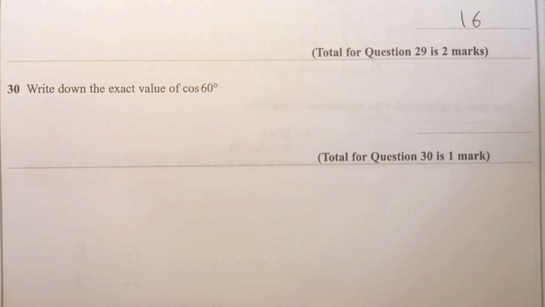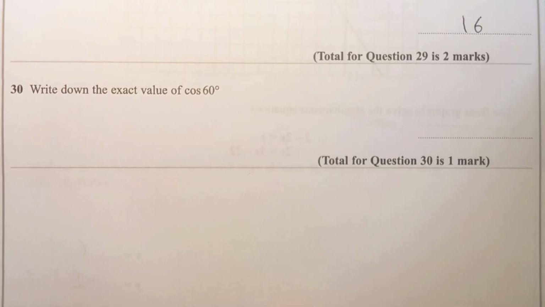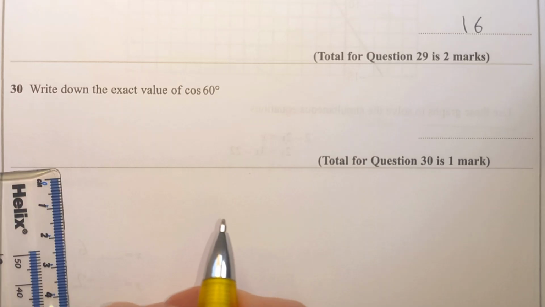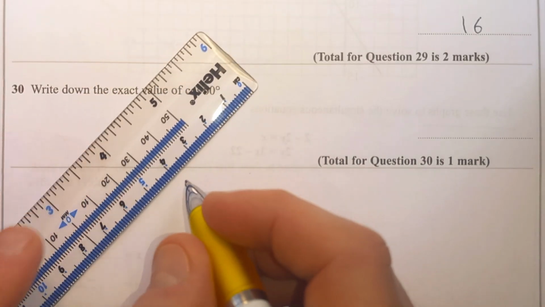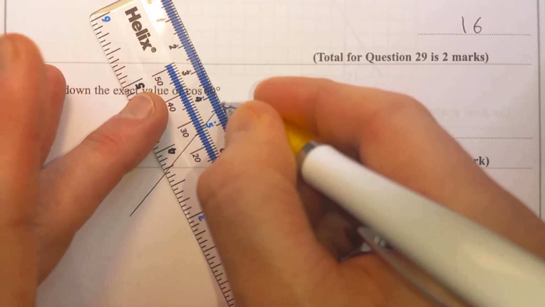Okay. Question 30. Write down the exact value of cos 60 degrees. I would recommend that you learn these ones, because otherwise it's only 1 mark. You don't want to be spending too much time on it. And I don't believe that you're given these values. No, we're not given these. So if you know it, brilliant. If you don't, you can work it out. It's not, well, if you've done it before, it's not too bad. It's a good exercise to go through.